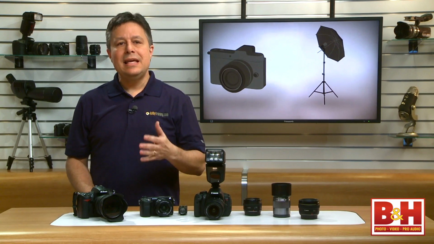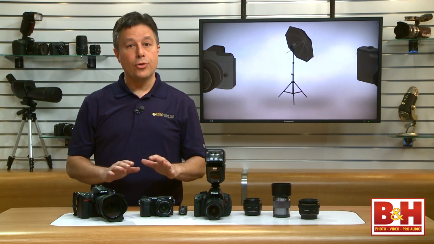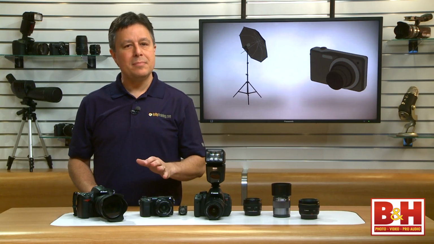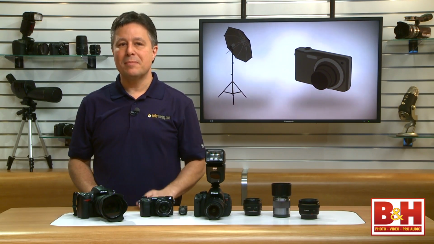And by the way, these numbers can be boosted with internal software, so technically all 3 of these cameras have an expanded ISO range up to 25,600. But in a minute we'll talk about why that doesn't usually matter.